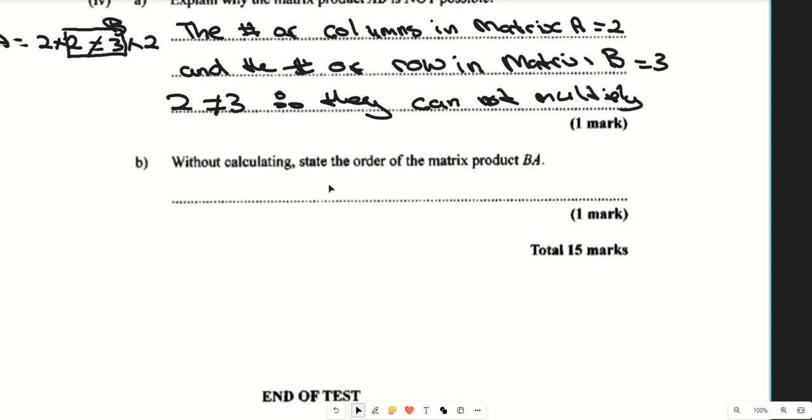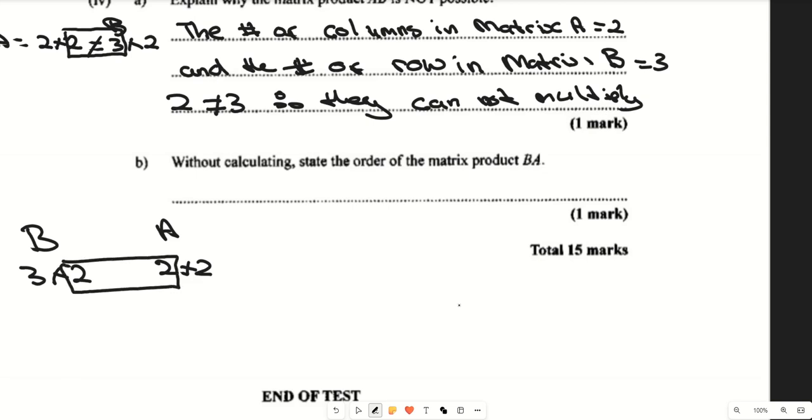Hence, they cannot multiply. Without calculating, state the order of BA. Now, if I multiply B by A, I can multiply because this is a 3 by 2 and this is a 2 by 2. So we see the number of columns in our first matrix is equal to the number of rows in our second matrix. So we can multiply. And I told you guys the order of our answer when we multiply is the number of rows in your first matrix by the number of columns in your second matrix. So this would be a 3 by 2 matrix if you multiply B by A.